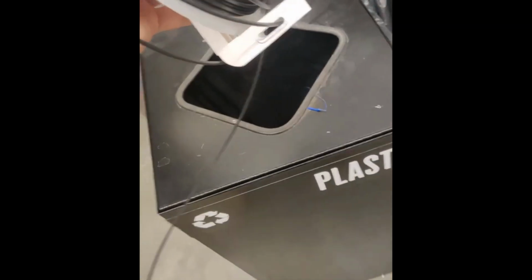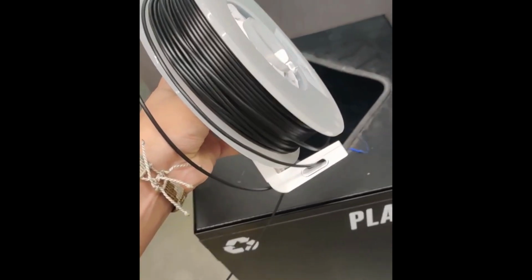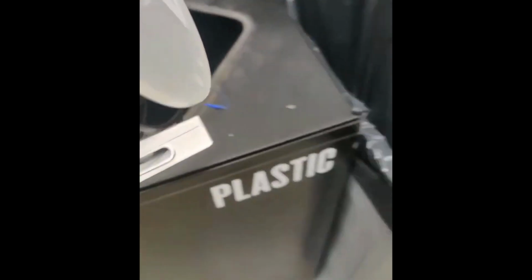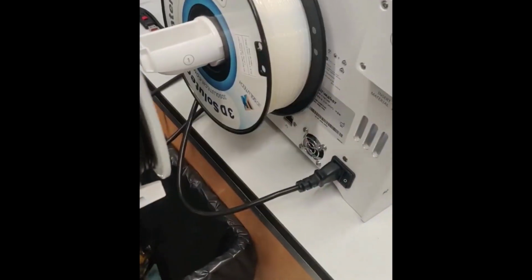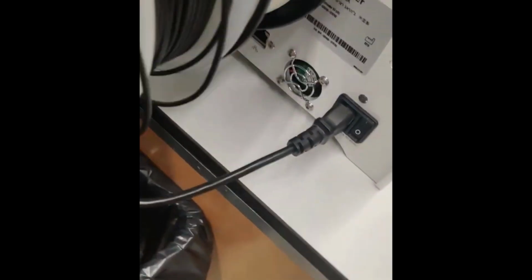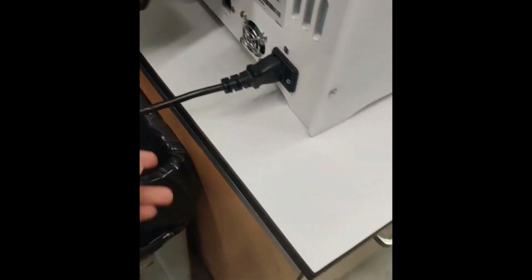So we're going to take the same material, since there's still a lot of PLA. We're going to loop it through this again, and we're going to slide it right into the bay just like this, where you can see that that point matches up with this one almost exactly, and just slide it in like that.